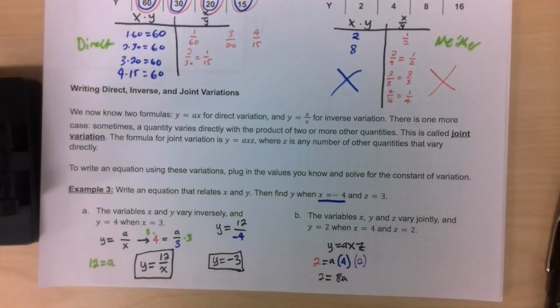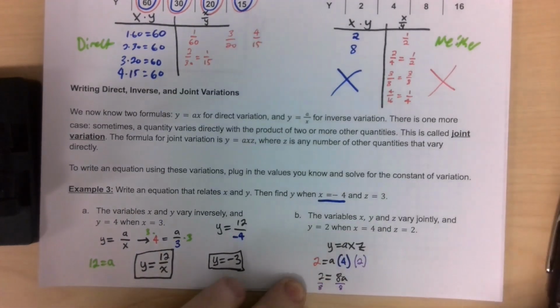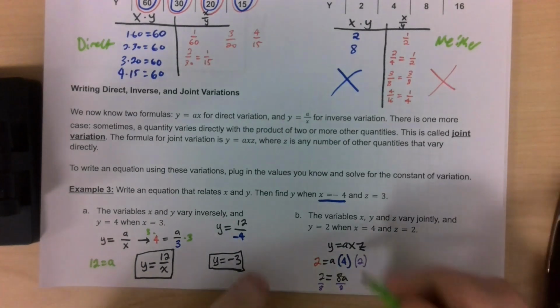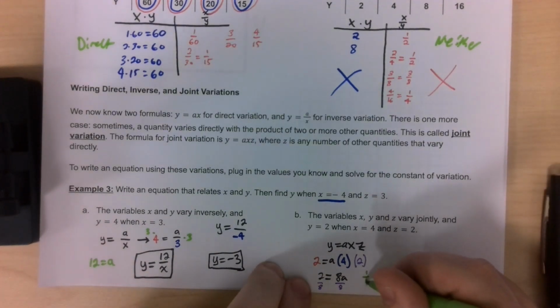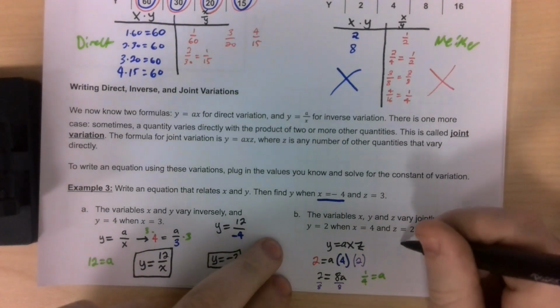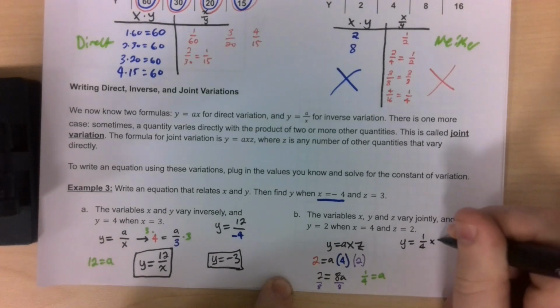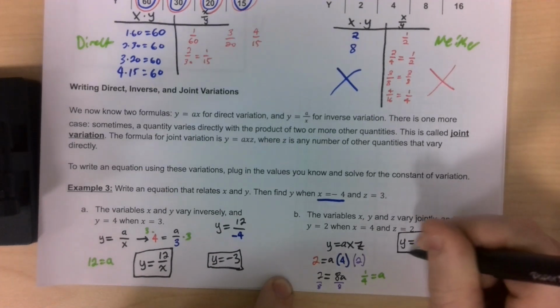And how do we get a by itself? Well, of course, we have to divide both sides by 8. 2 divided by 8 is 1/4, so 1/4 equals a. We found our equation. Y equals 1/4 x z is our equation.